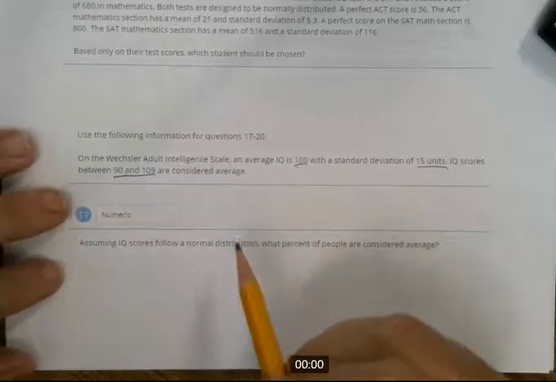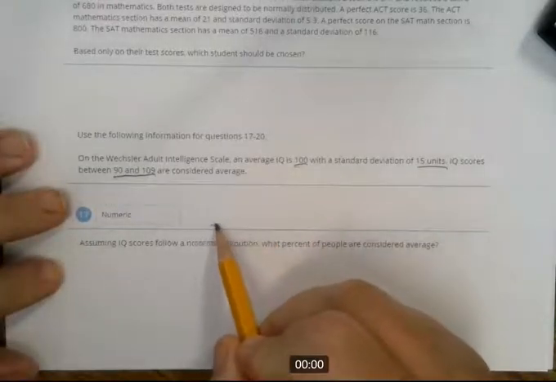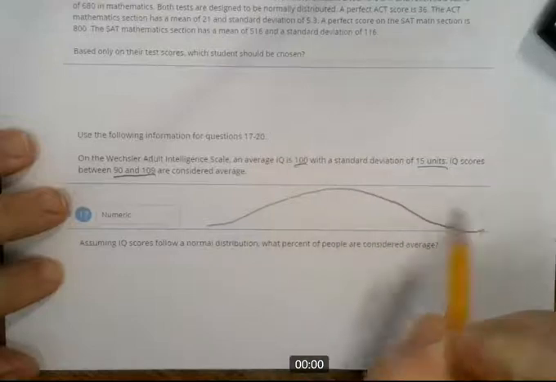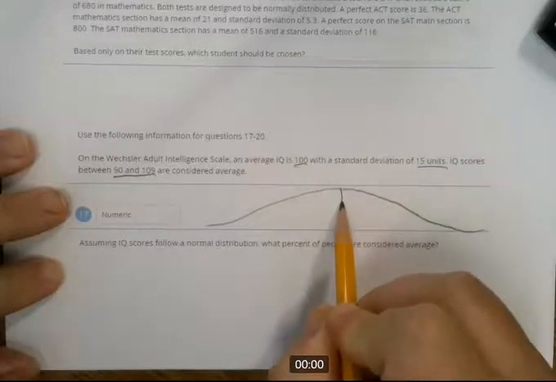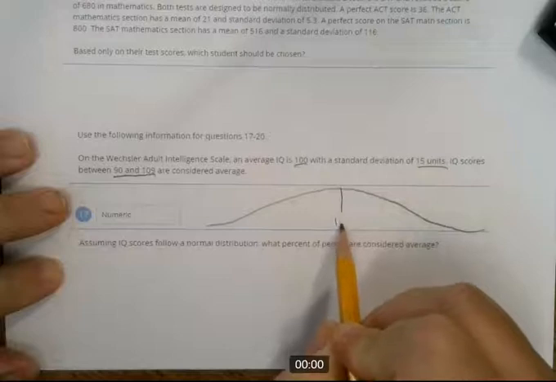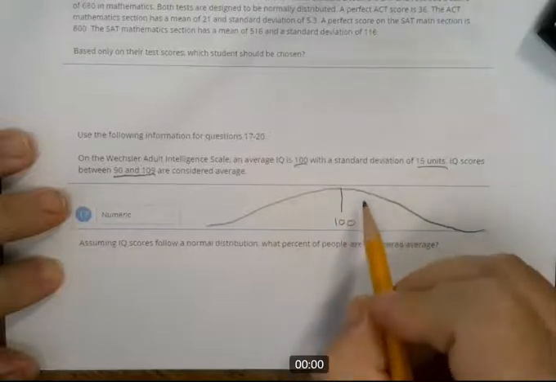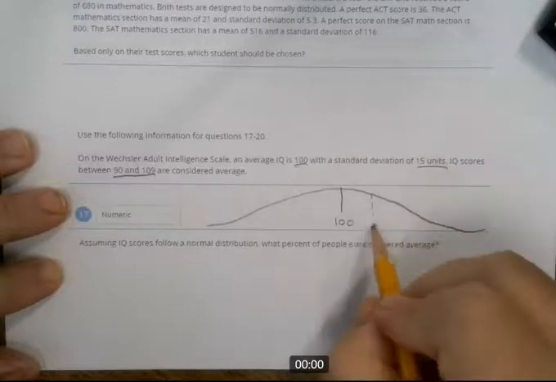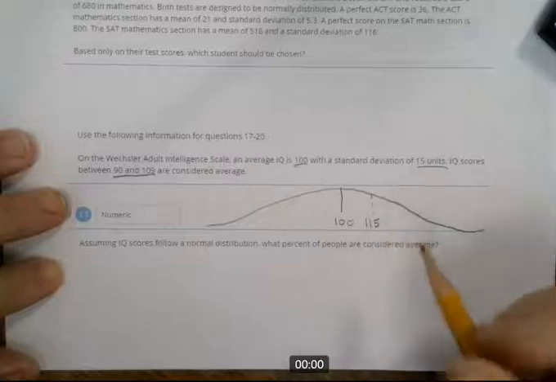Let's go ahead and draw a normal distribution of that. And in the middle we have 100. And one standard deviation away is 115. That's 100 plus 15.